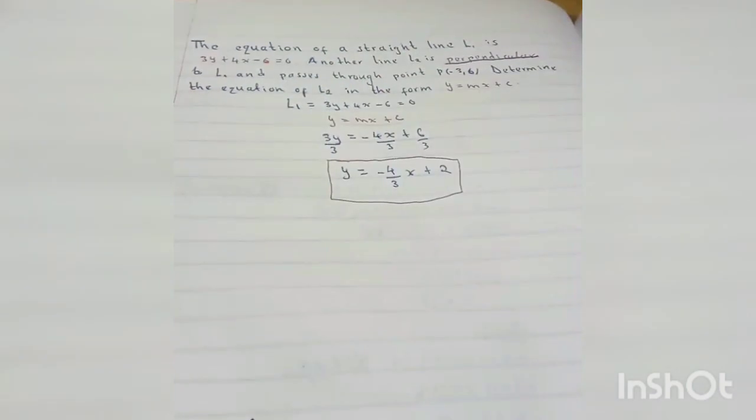We were given vital information in the statement that another line L2 is perpendicular to L1. We know that the product of the gradients of two perpendicular lines is equal to -1.